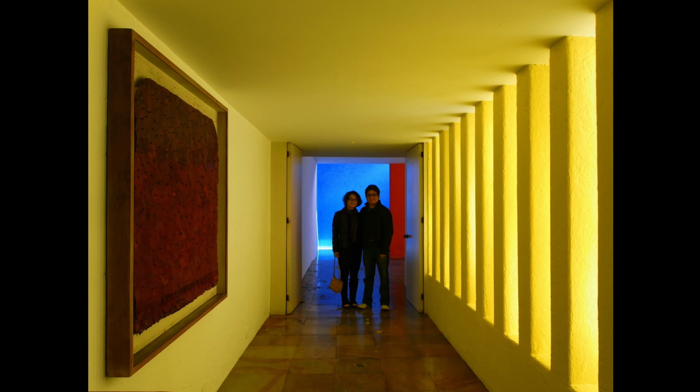house. This is a proof that, one, I have been to Mexico and to this house, and two, that I have a wife.